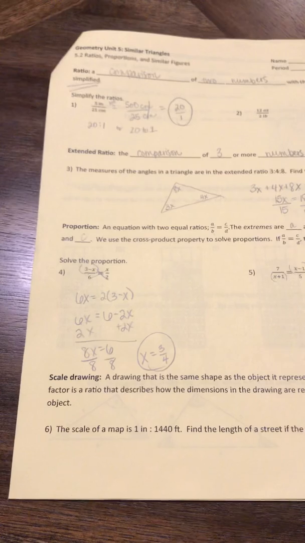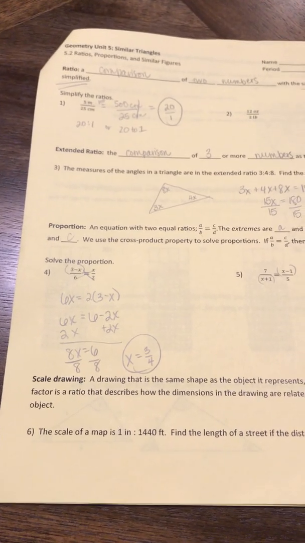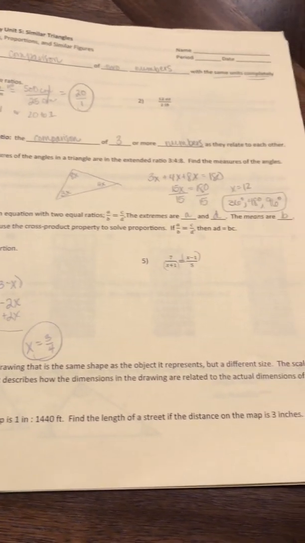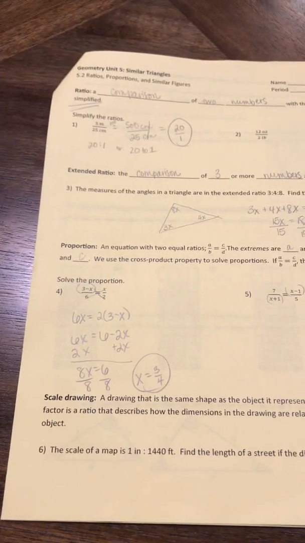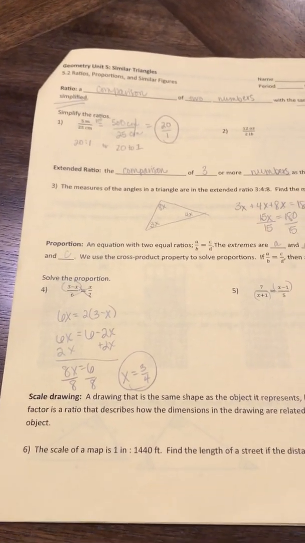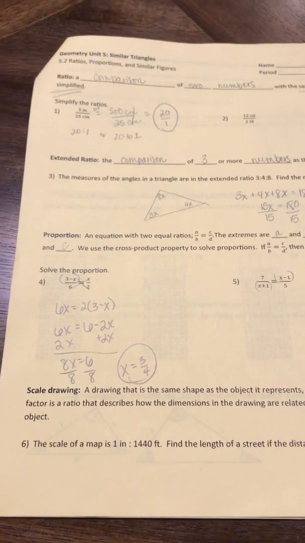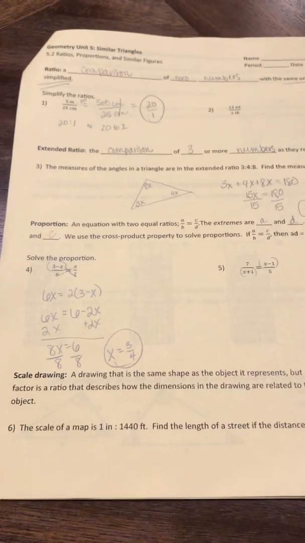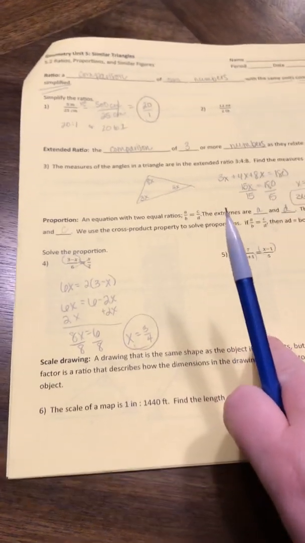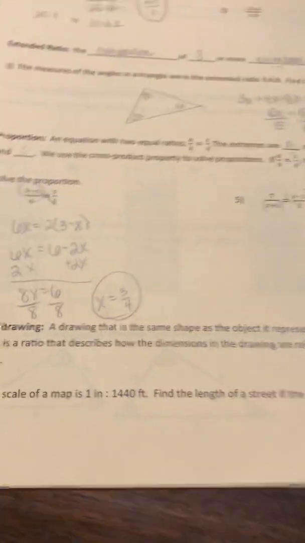The scale factor is the ratio that describes how the dimensions in the drawing are related to the actual dimensions of the object. Okay, so that is the scale. So you might have like a 1-to-12 scale on a blueprint, or a 1-to-64 might be a common one.